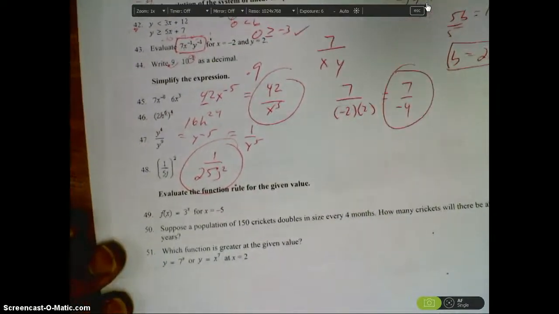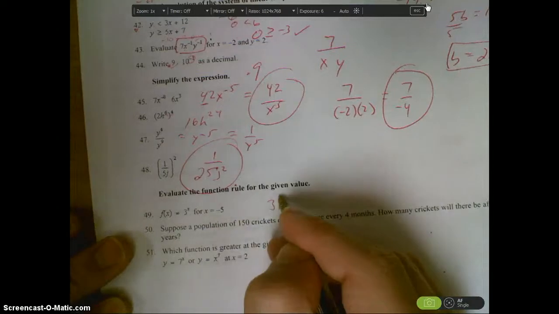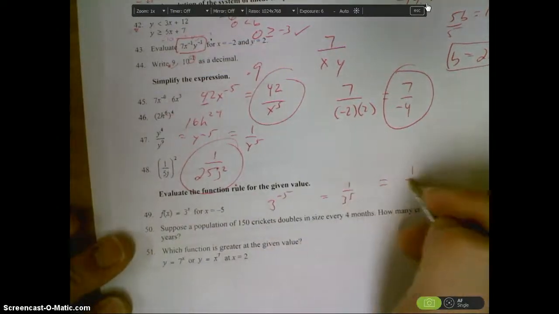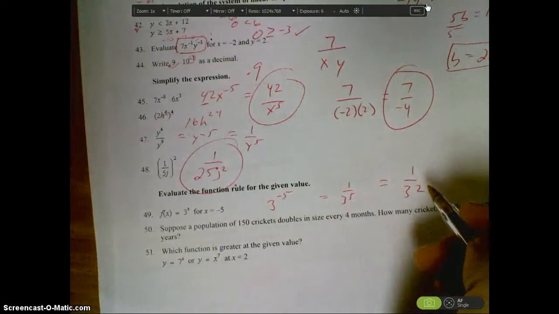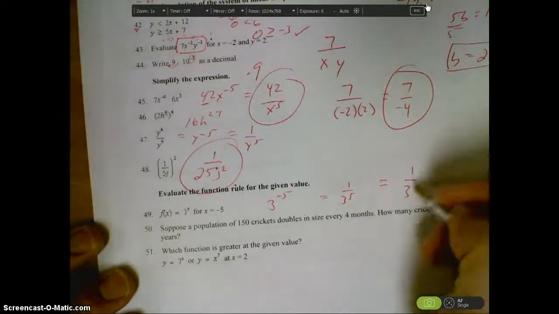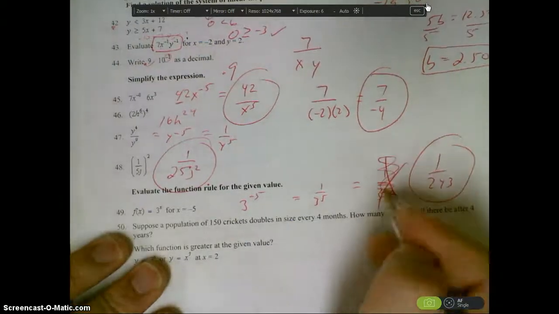2 minutes, see if I can finish this up. Evaluate the function for the given rule. So 3 to the negative 5th power is 1 over 3 to the 5th, which I believe is 1 over 32. Quick check. 3 to the 5th is, oh, sorry, 2 to the 5th is 32, my bad. That was way off. 3 to the 5th is 243. There we go. Sorry about that. Scribble, scribble. That's no good.